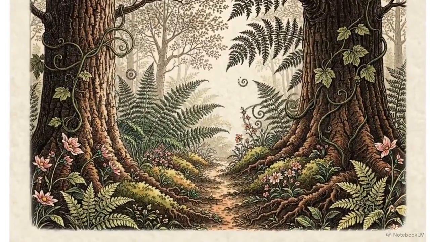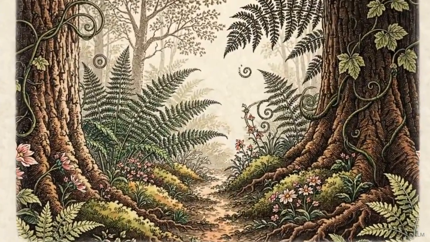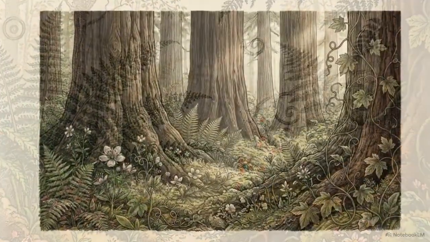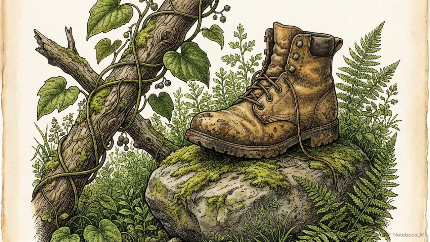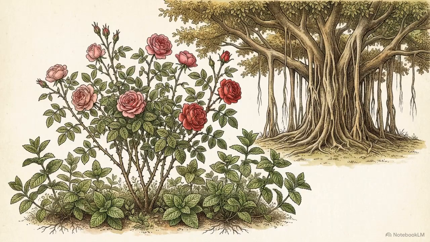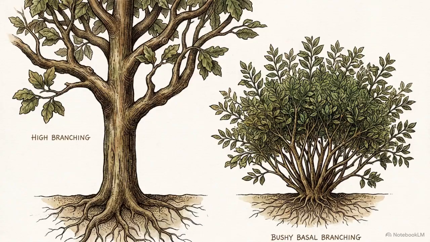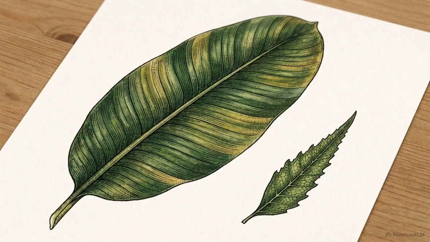A walk through any forest reveals a striking range of plant life. You have massive, woody trees towering overhead, fragile green herbs sprouting near your shoes, and creeping vines clinging to whatever support they can find. On the surface, they all look different. They vary in height, the hardness of their stems, how their branches grow, and the shape of their leaves.